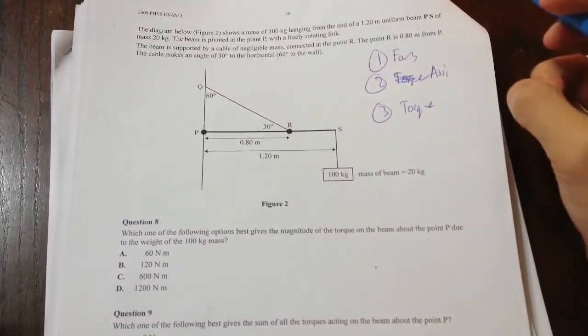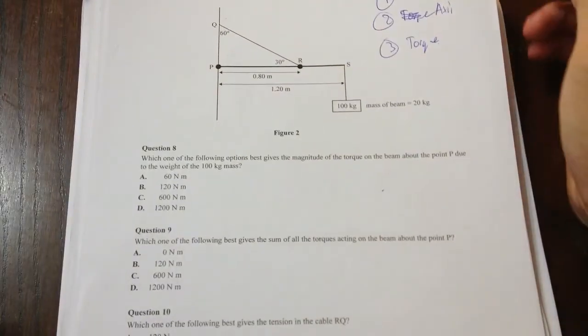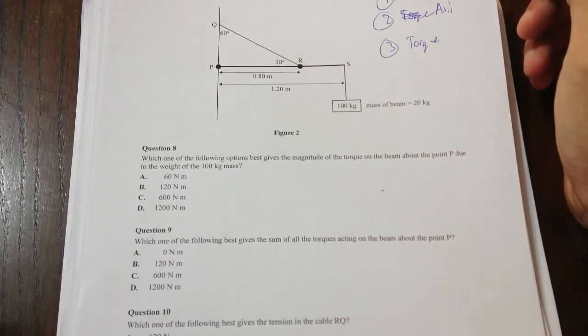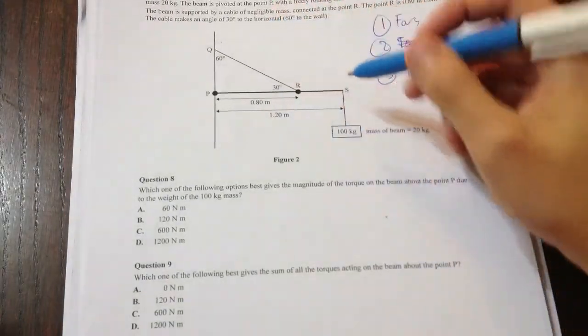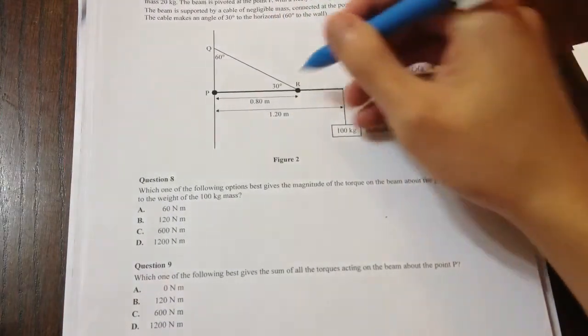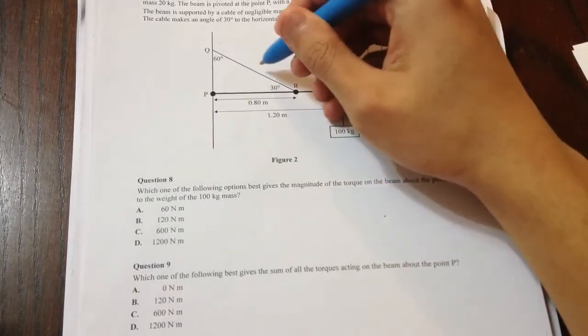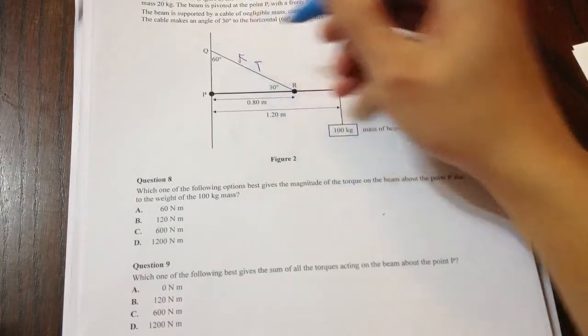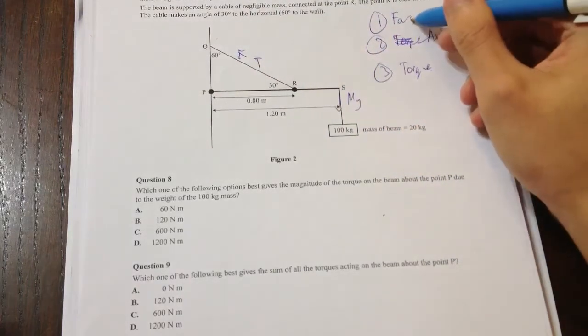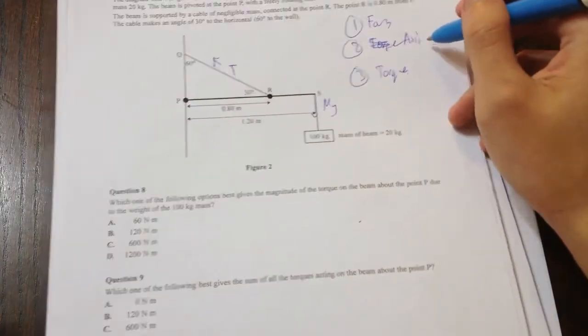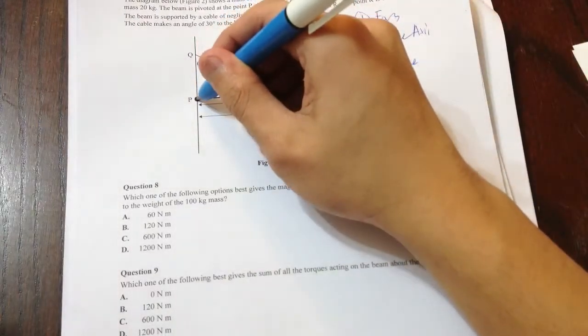So, should I let you do it or should I do it first? I think I'll show you first for this question. Okay? So, when we do forces, we'll do forces now. So we got a force tension going this direction, and we got gravity pulling it down. Okay, so we put our forces there, and now we're trying to choose our axis. So I'm going to choose P as our axis.